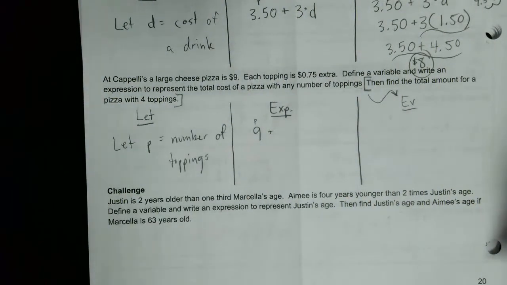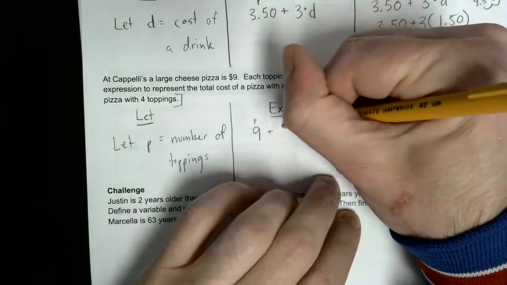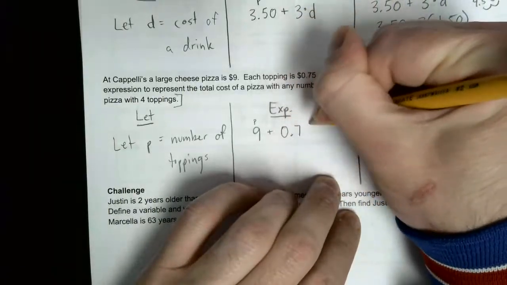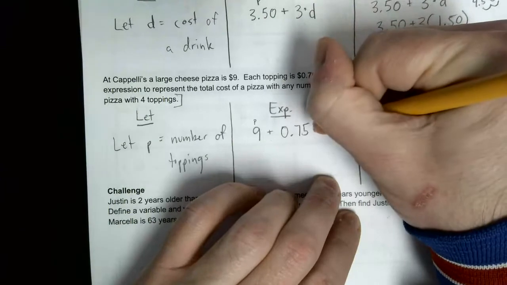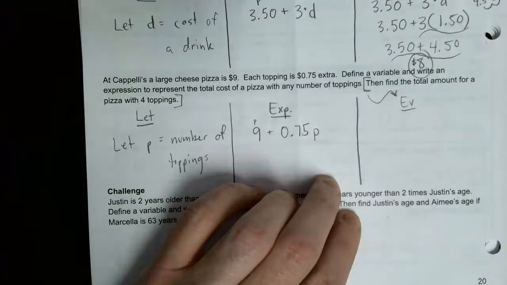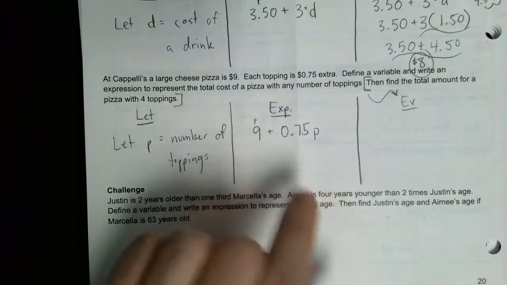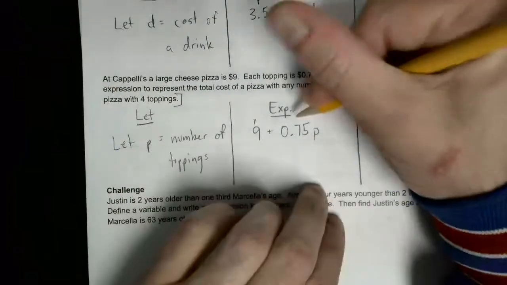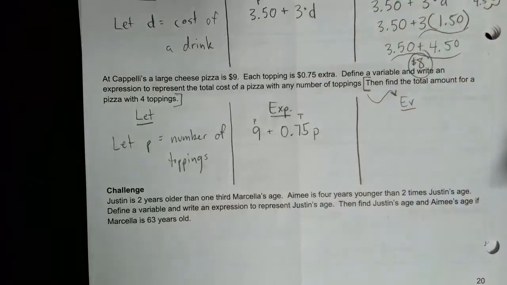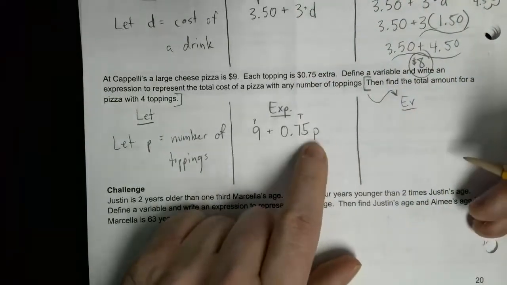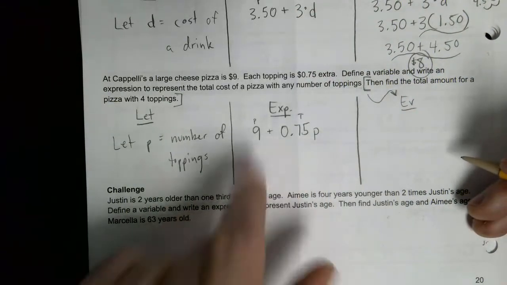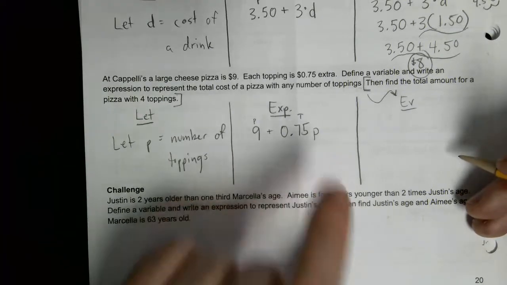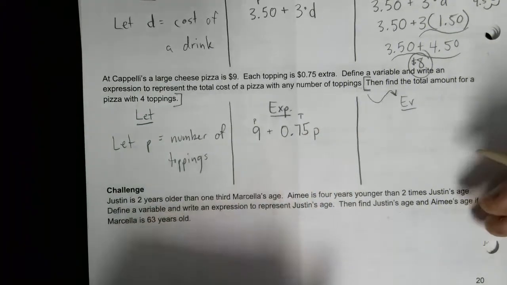So to find how much the toppings would cost, you would have to multiply the cost of the toppings by the variable. Okay? So it's 9 plus 75 cents times P. And this is the toppings price. So if they got 1 topping, it would be 1 times 75 cents plus 9. If they got 0 toppings, 0 times 75 cents, which is 0 plus 9.